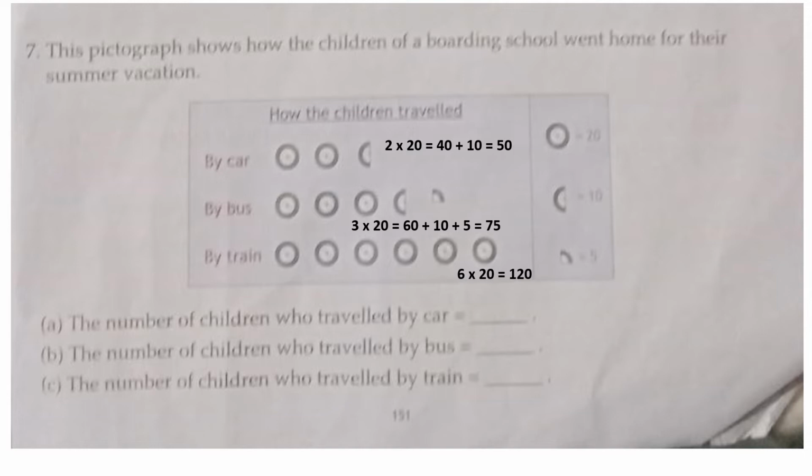So now you can answer the question. The number of children who traveled by car is 50, as we have found out. The number of children who traveled by bus is 75. And the number of children who traveled by train is 120.